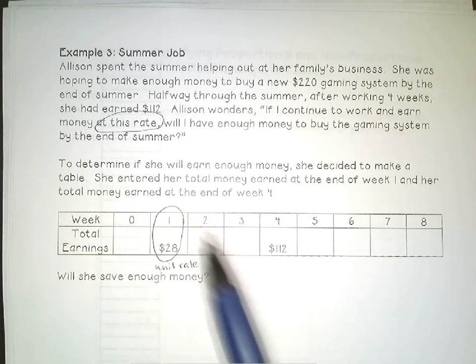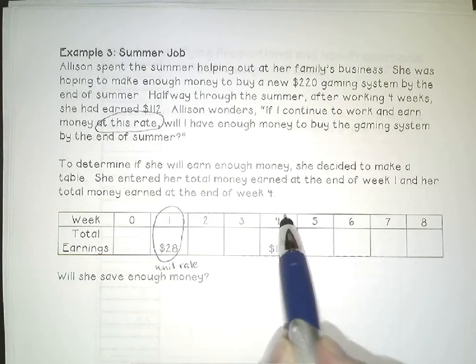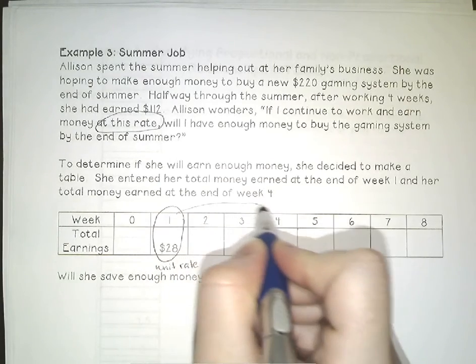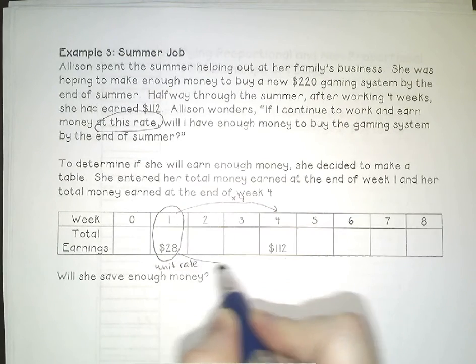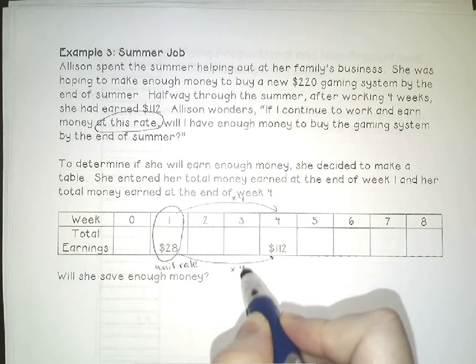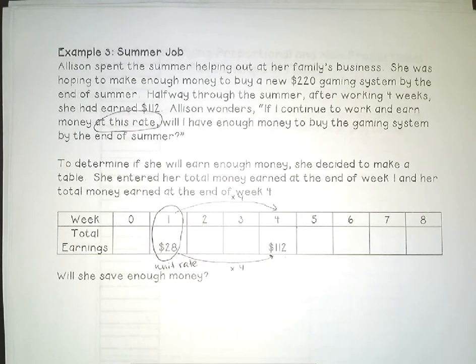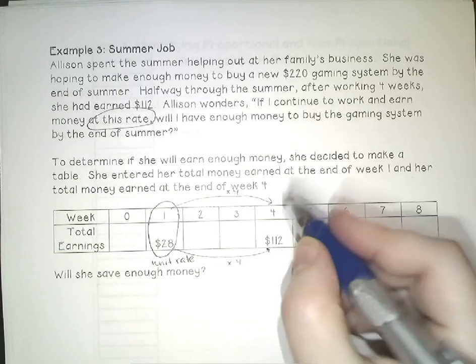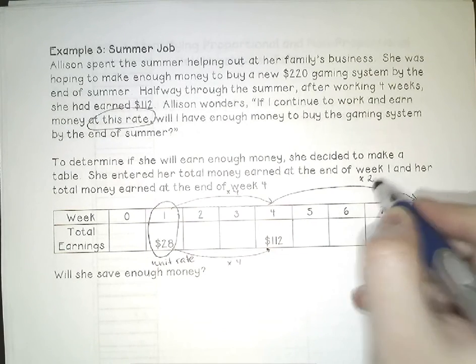So if I have here 1 to 28, 4 to 112, because if I multiply 1 by 4, 1 times 4 will be 4. So 28 times 4 is 112, and that works. So if I want to get to 8, I can find the equivalent ratio as well. If I multiply 4 by 2, I will get an 8.